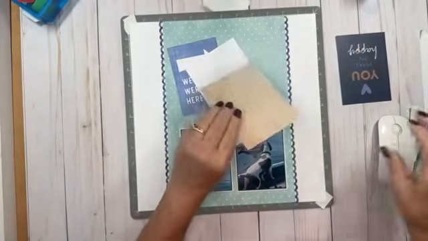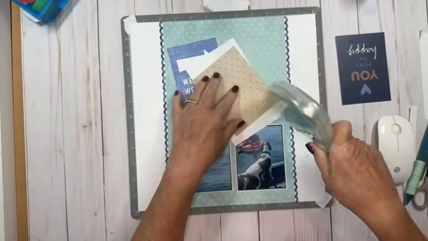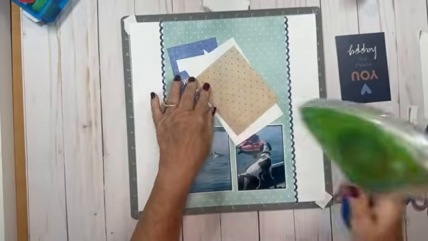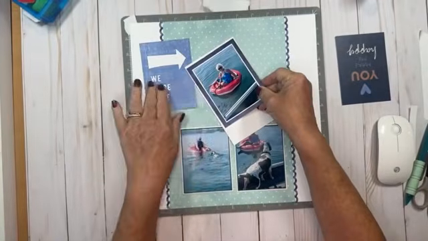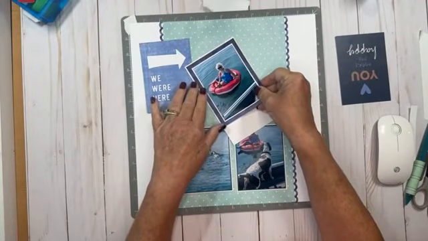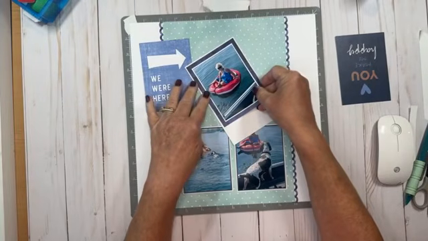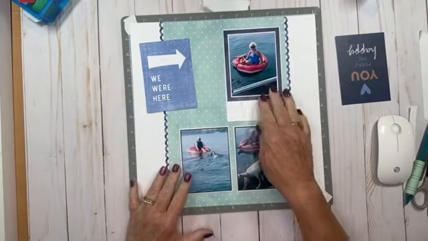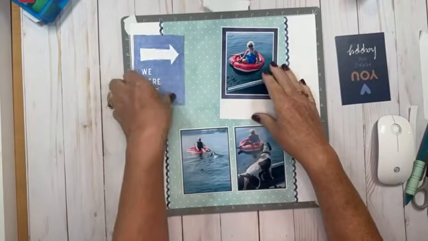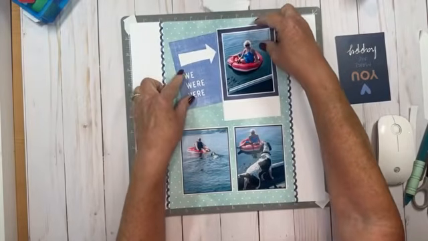Now I'm going to adhere this, but I'm not going to adhere the card yet because we still have all those elements to do on the side. And I have open scallops on the side. I'm not very good at doing crooked things, you guys.